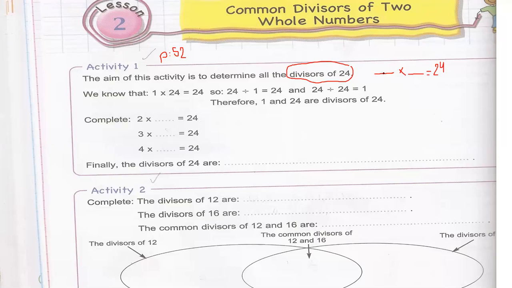Okay, in order to find the divisors of 24, we will check which two numbers we multiply together to give us 24. We will do an easy way. We always have to start with 1, because we said before that 1 is a divisor of all numbers. 1 times which number equals 24? 1 times 24 equals 24.